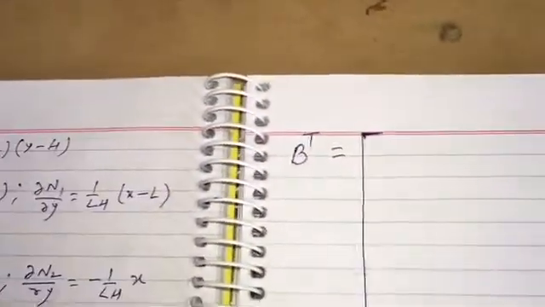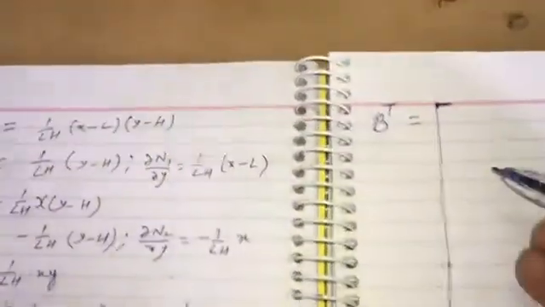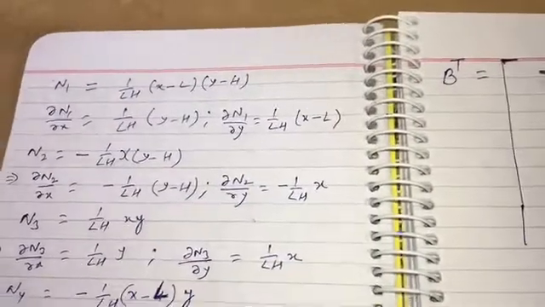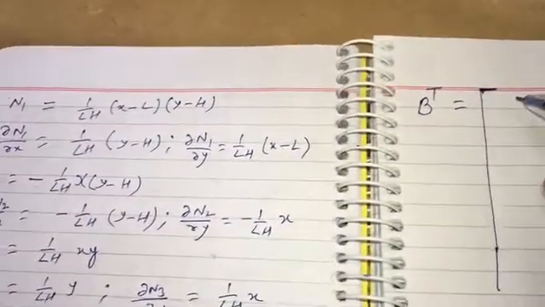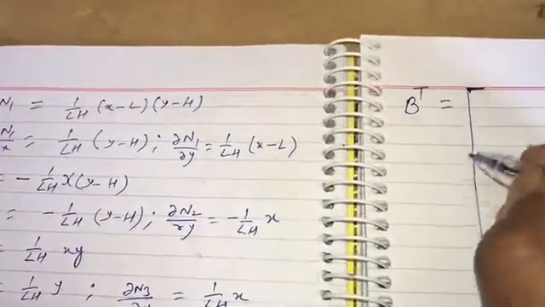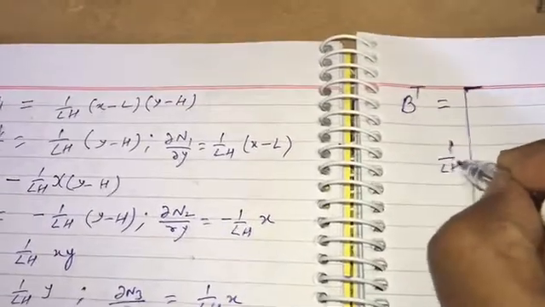So we will have the first one del n1 del x. So del n1 del x is 1 over LH. So let's put 1 over LH outside.